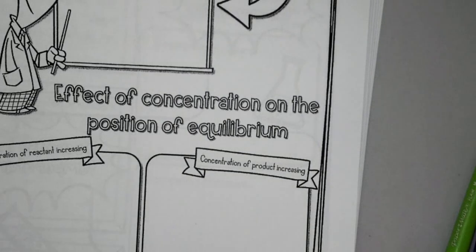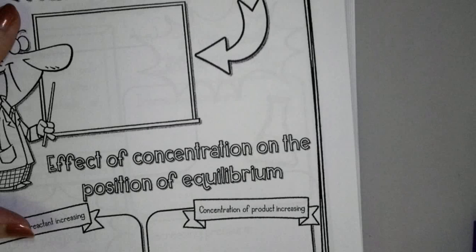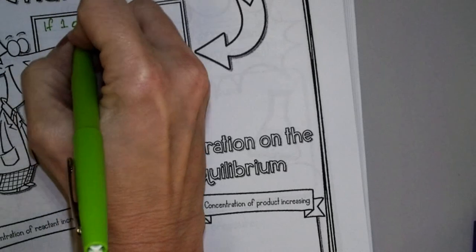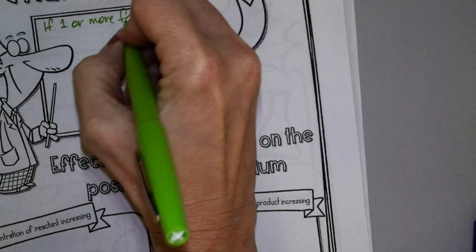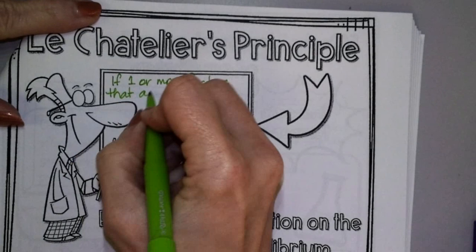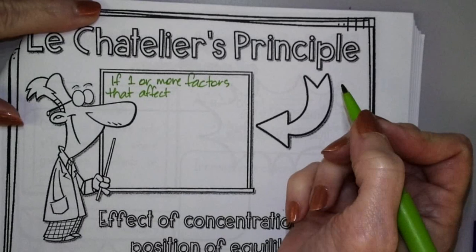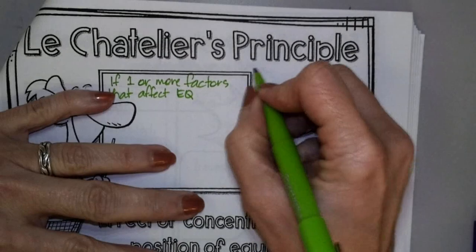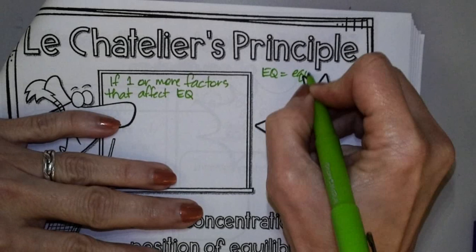Now we can be a little bit more specific with Le Chatelier's principle. If one or more factors that affect equilibrium (EQ is equilibrium) is changed, the position of the equilibrium shifts.